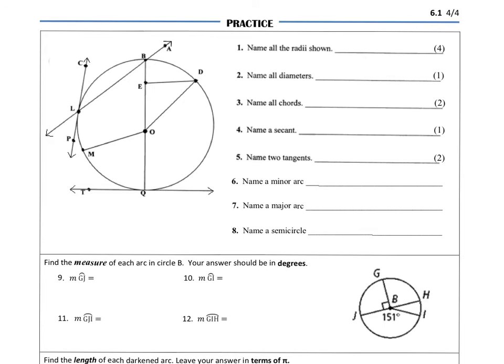Now for this next example from the practice, first thing I'm trying to do is just find all the radii in my circle. So radii has to go from the center to any point on the circle. So it looks like all my answers are going to start with O. All right, so obviously O to D is going to be the first one. After that, you can go O to B. That would be the second one. After that, it can go O to M, would be the next one. And the last one would be O to Q. So that would be all my possible answers. And I would have the segment bar on top of all of them.